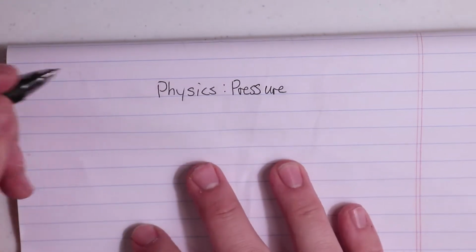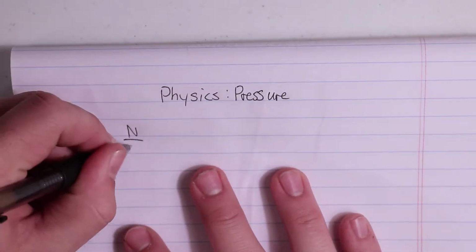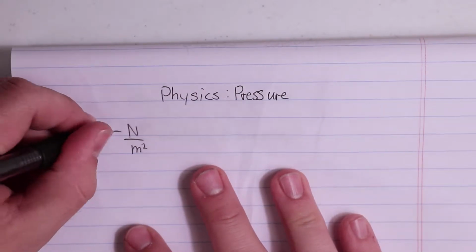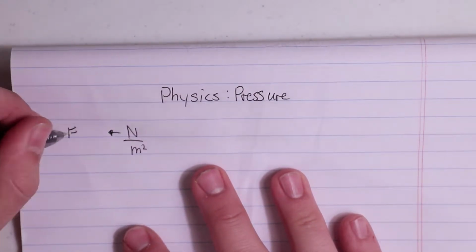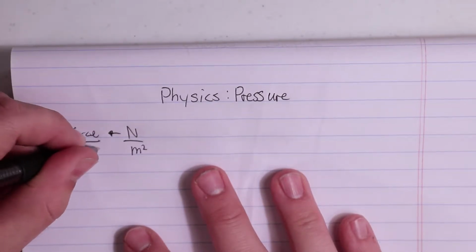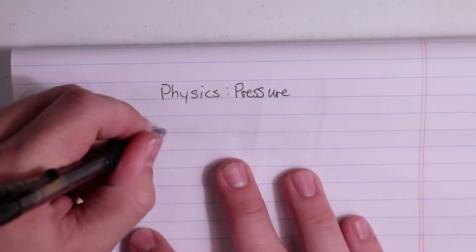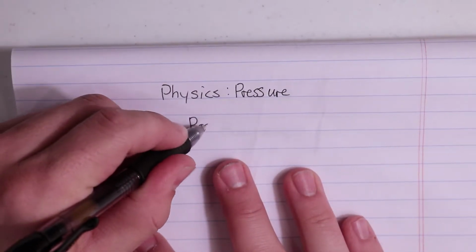So today I'm talking about physics and pressure. Pressure for physics is measured in newtons per meter squared. So this is a force divided by an area. And this unit is called pascals.